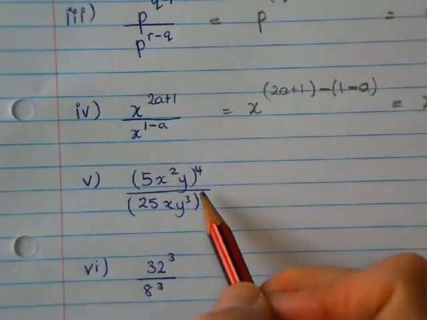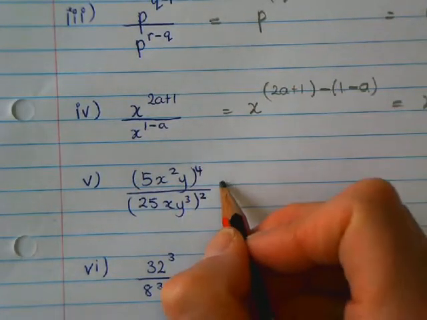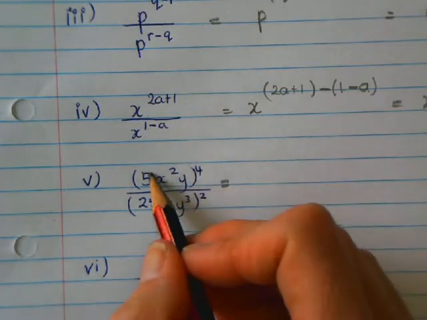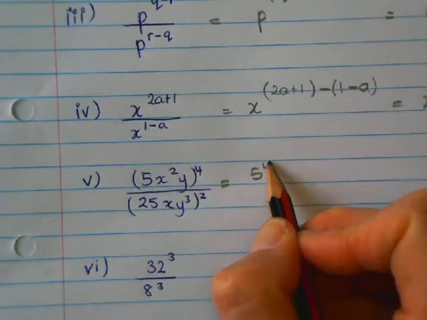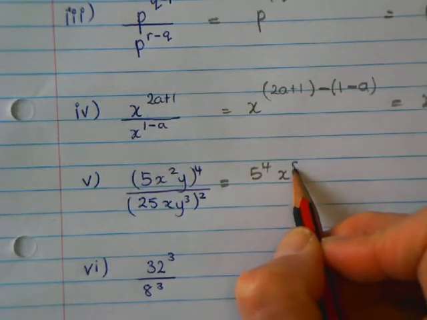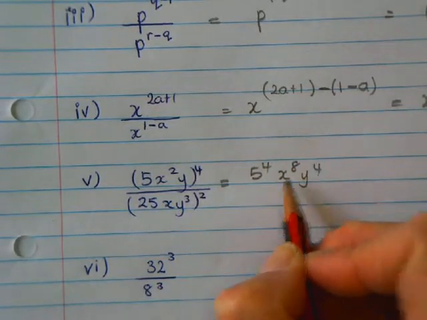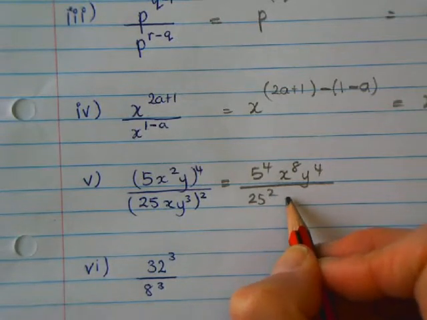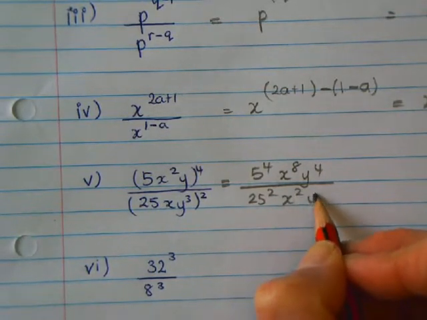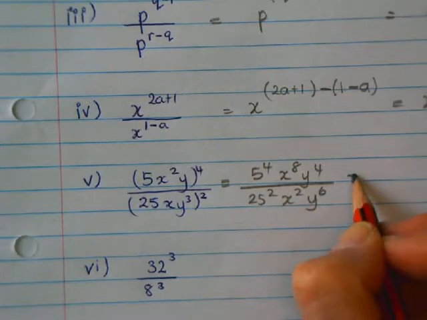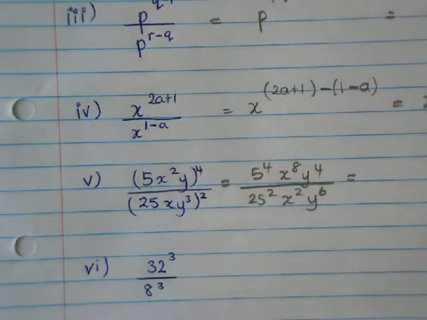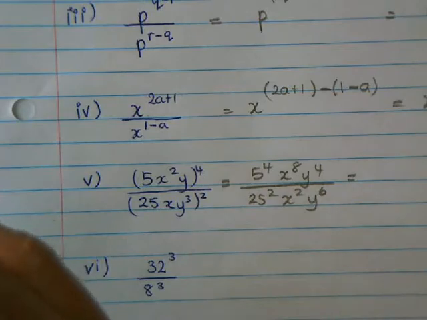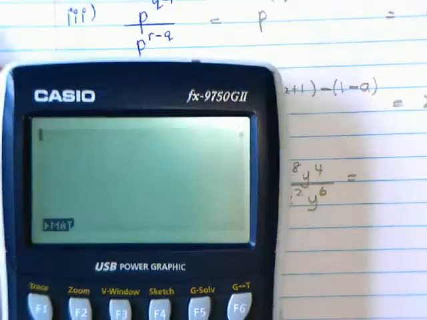Okay, our next one here, getting rid of these brackets first, we're going to have 5 to the power of 4, x to the power of 8, y to the power of 4, all over 25 to the power of 2, x to the power of 2, y to the power of 2 (threes of 6). Now I would suggest at this point that you grab a calculator to make sure you do this correctly.